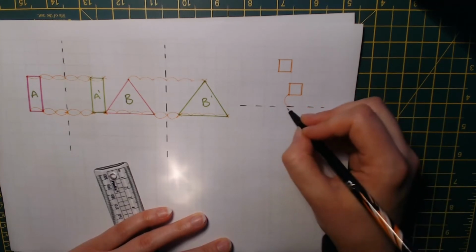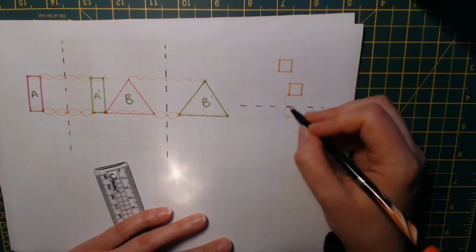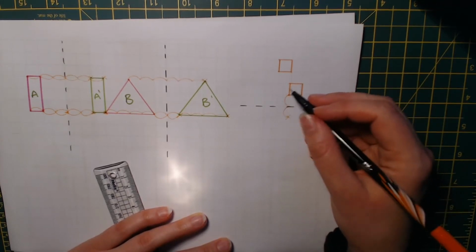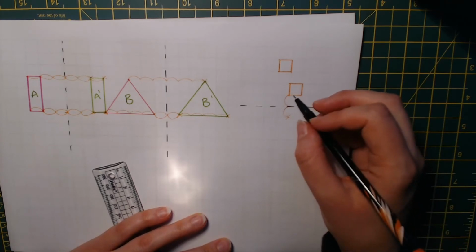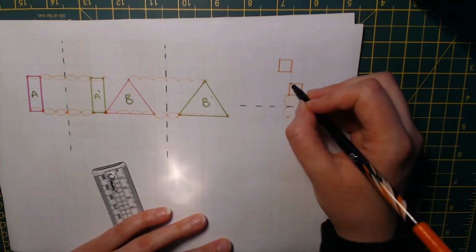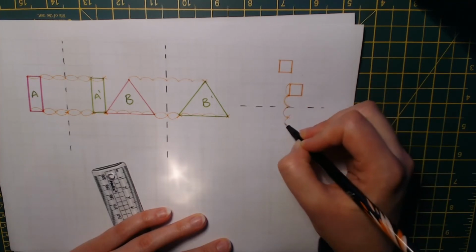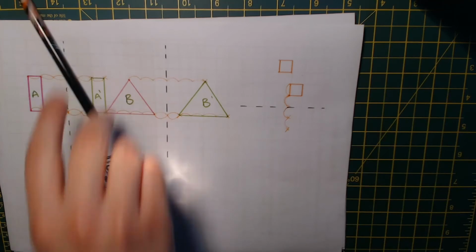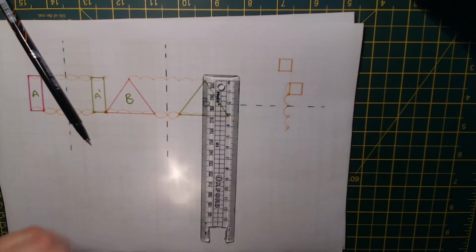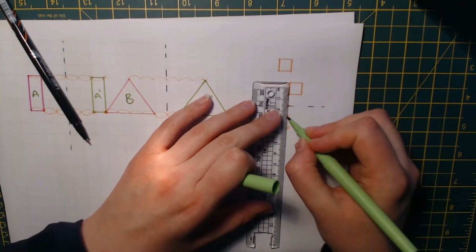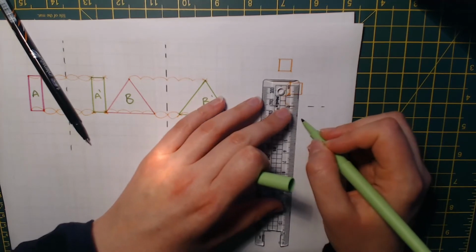So 1 and 1. And actually you might find that once you've done a couple, you can see where that shape's going to land. Okay, so let's do this one up here. 1, 2, 1, 2. So that's going to go there. So actually from that, if you feel confident, you might be able to say, well, I can see where that shape's going to land. I don't need to do the other two.